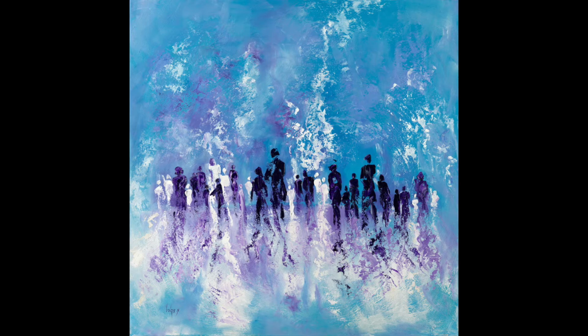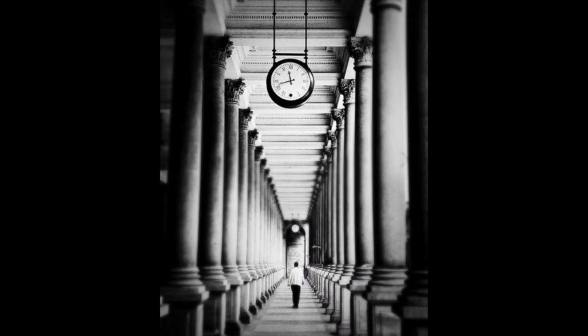In this picture, the contrast between the light colors of the surrounds and the dark colors of the figures draws our eyes to the focal point and emphasizes the figures. In this picture, the focal point is created by the directional lines of the repetitive use of the pillars, drawing our eye to the intended focal point, which is the man.